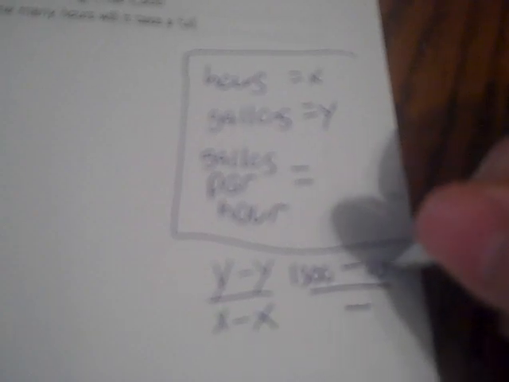Okay, so y minus y, x minus x. Now y is gallons, so we have 1,300 and 1,000. Okay, and then we have 4 and 10. So that's going to be 300 over negative 6, and that equals negative 50. Yeah, it's negative because they're going down. Again, you got to use these two formulas to find your initial amount. Okay, so I know that my m is negative 50.